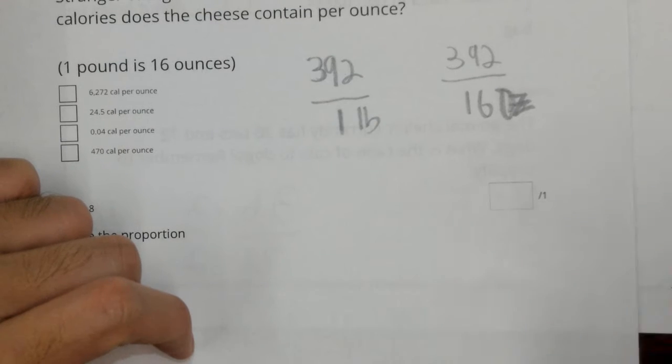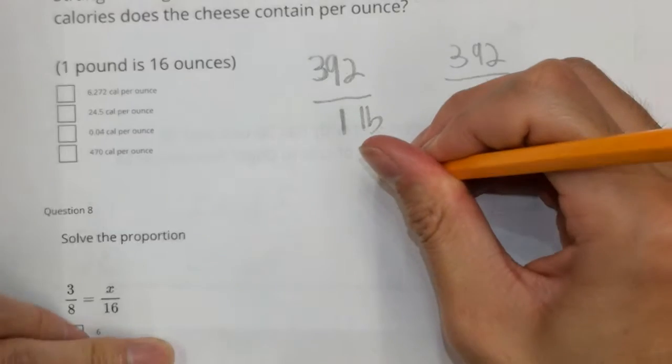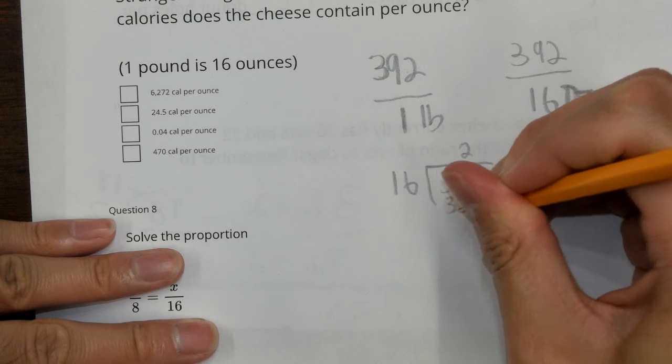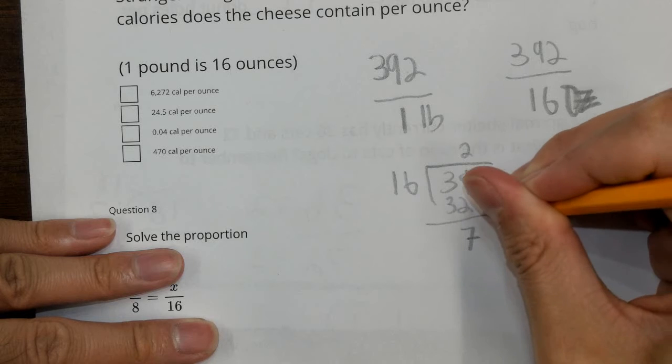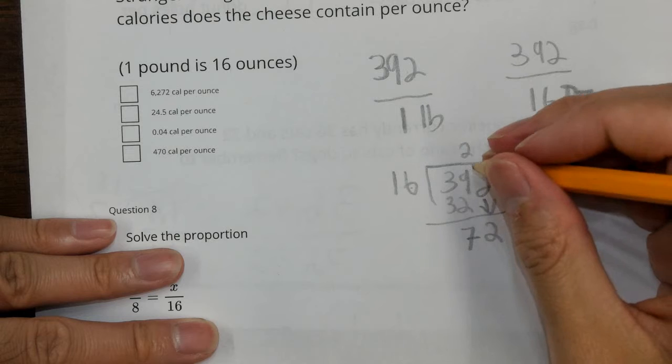All you got to do is divide the top and the bottom, whatever that is. 392 divided by 16. That one I actually don't know what it is, so I got to do it the old school way. 16 goes into 39 2 times. 39 minus 32 is 7. Bring down your 2. 16 goes into 72.